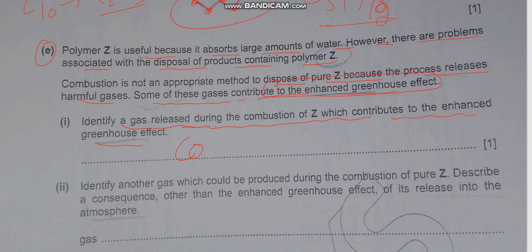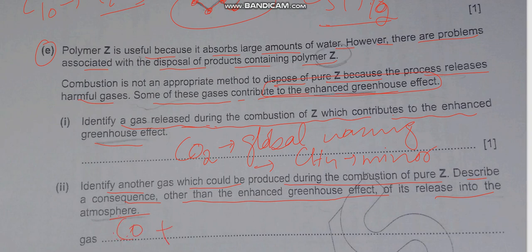Carbon dioxide is called the greenhouse gas that causes global warming. And another gas that is responsible is methane, which is a minor contribution. Identify another gas which could be produced during the combustion of pure Z and describe a consequence, other than the enhanced greenhouse effect, of its release in the atmosphere. The gas is carbon monoxide, and it is poisonous, with harmful effects that can lead to death.